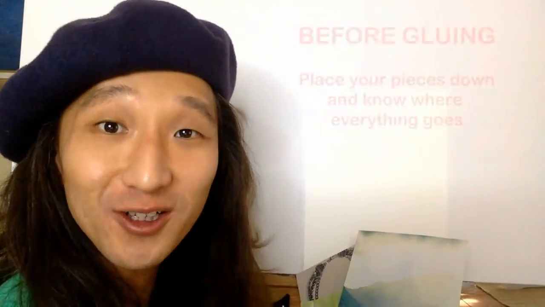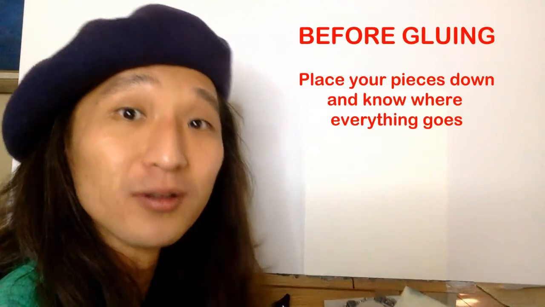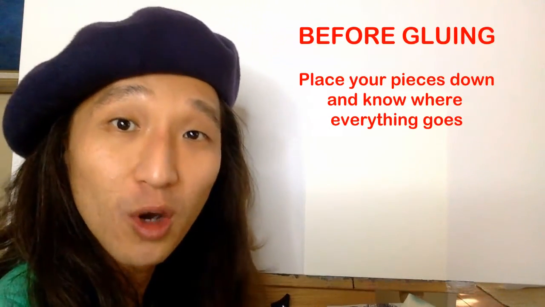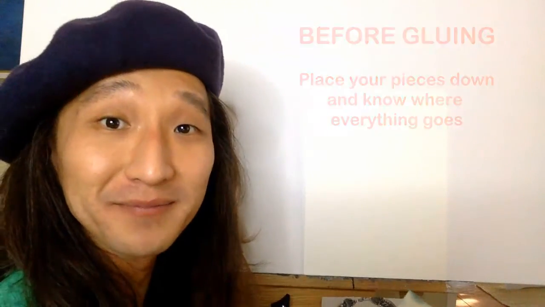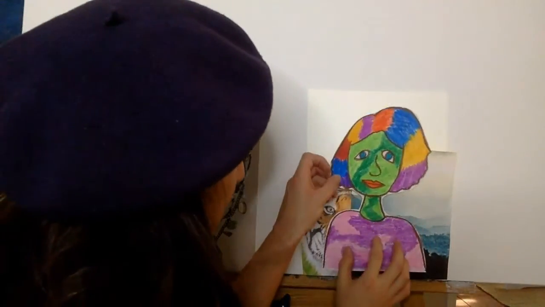But before you start gluing, place things down so that you know what will show and what will get covered up. Also, your portrait will block and cover things in your background too. So, before you glue anything down, make sure you know where everything goes.